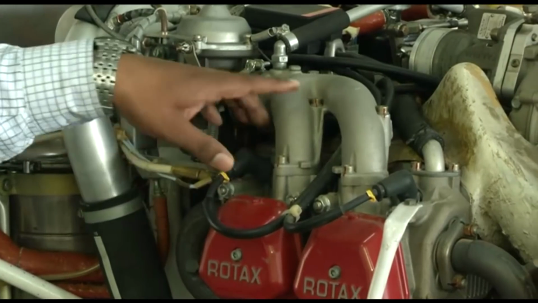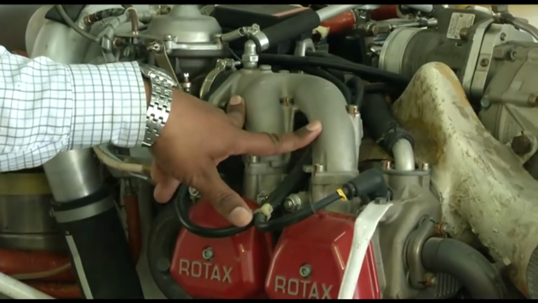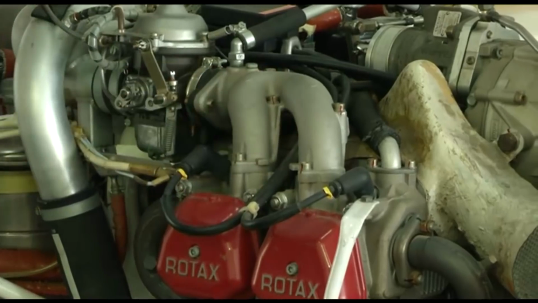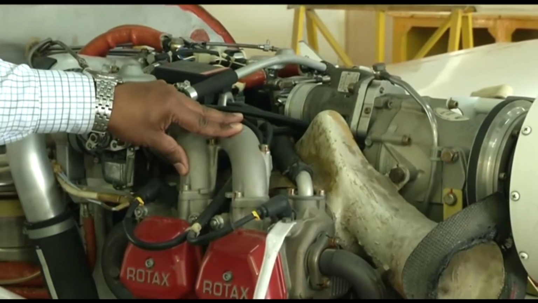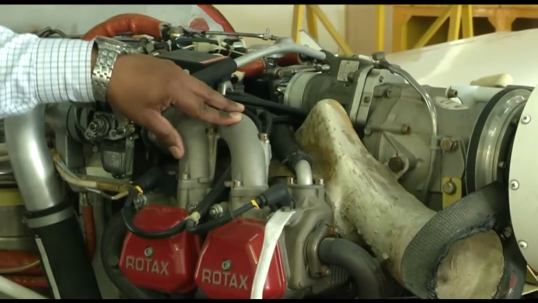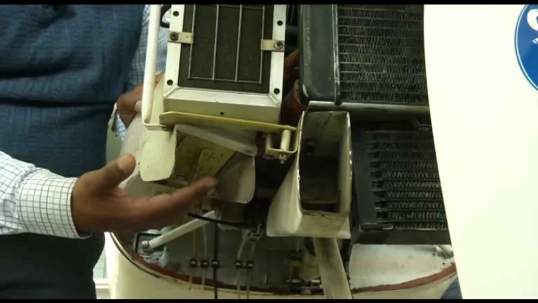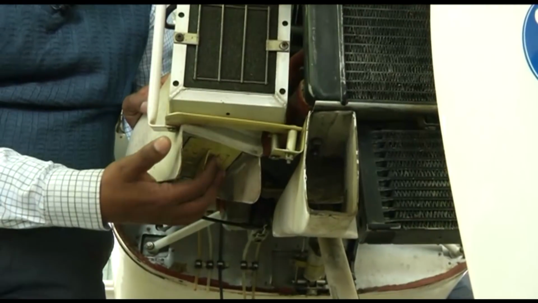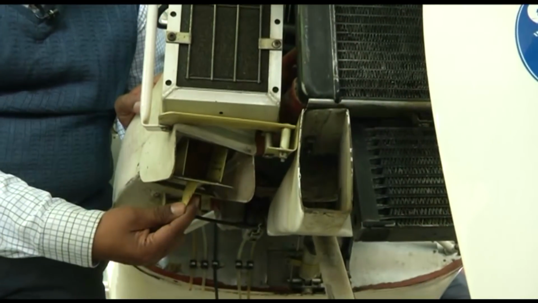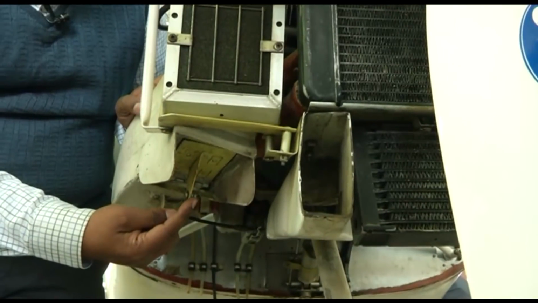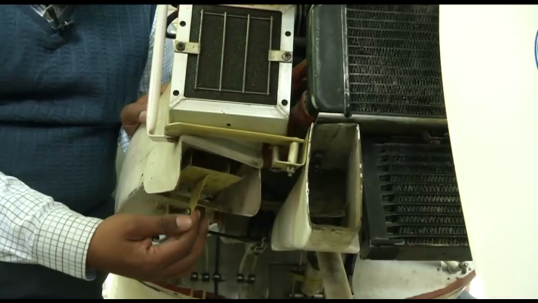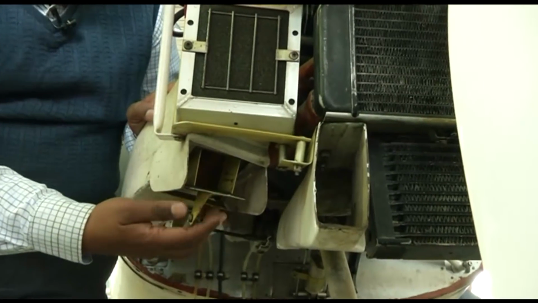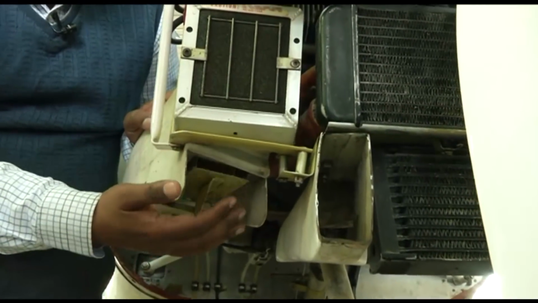You can see two ducts coming out on the right side and two on the left side, since this is a 4-cylinder engine. This is an example of a turbocharged engine. Here you can see the alternate air path. There is a control inside the cockpit through which this door can be opened, giving an alternate air passage through this opening.